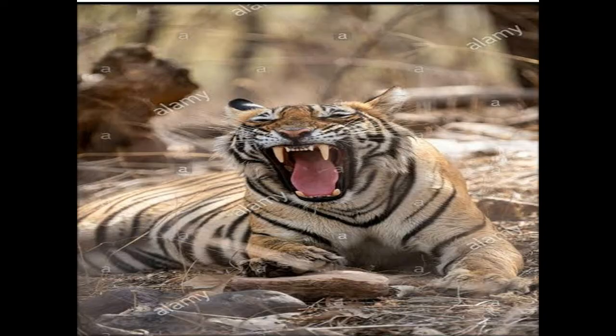A post-mortem on the tigress showed the upper and lower canine teeth on the right side of her mouth were broken, the upper one in half, the lower one right down to the bone. Here, post-mortem means a medical examination of a dead body to find out how the person died.